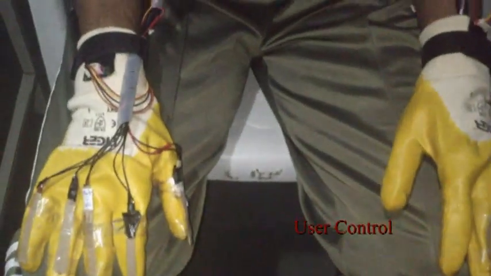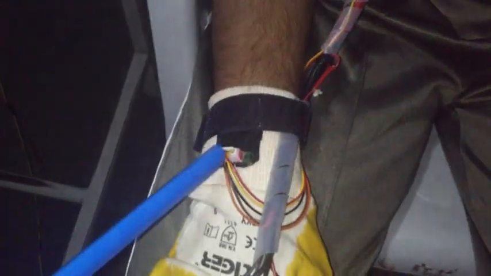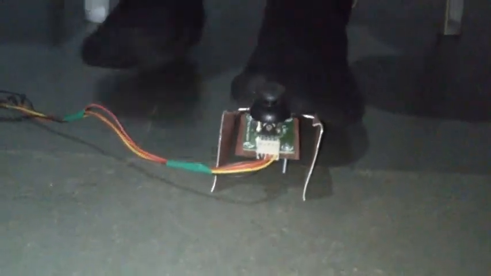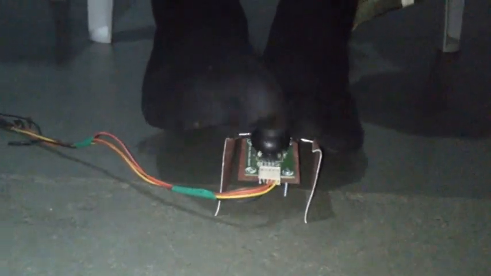This is our user setup. The flex sensors are mounted on both the fingers and the elbows, which help in the movement of both. 3-axis accelerometers are strapped to the user, due to which the rotation and elevation of the hand is realized. A joystick is made use of for the navigation of the robot.